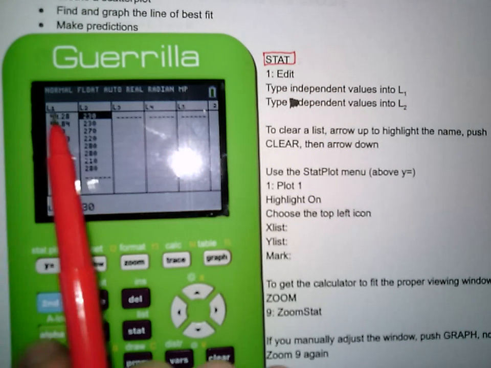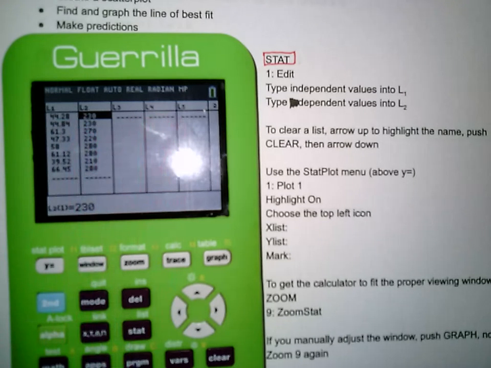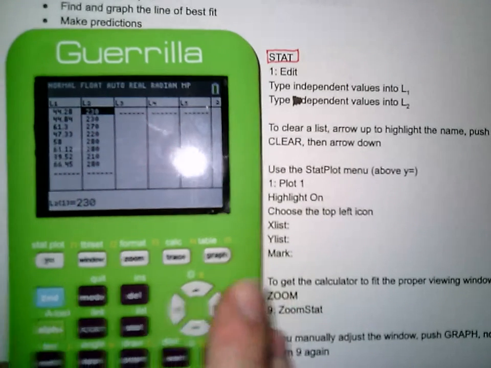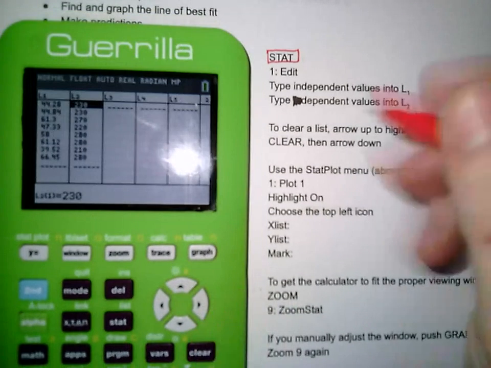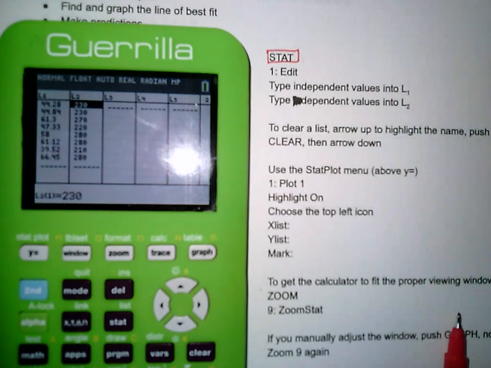So mine are labeled L1, L2, L3, L4, L5. If you're missing any lists, they're pretty easy to put back in. Just come see me and I can help you with that. And then we're always going to put our independent values into L1. The independent values are the X values.